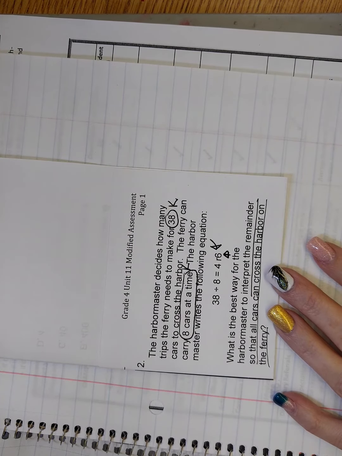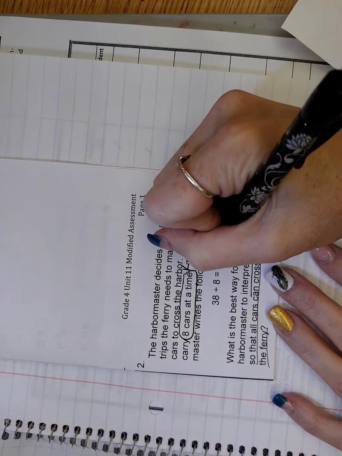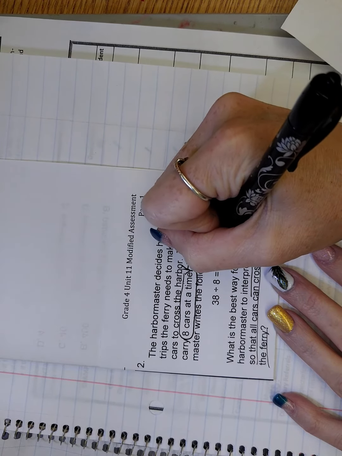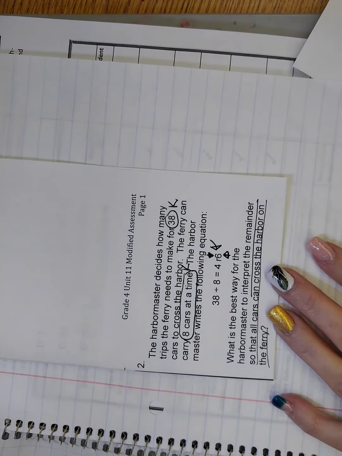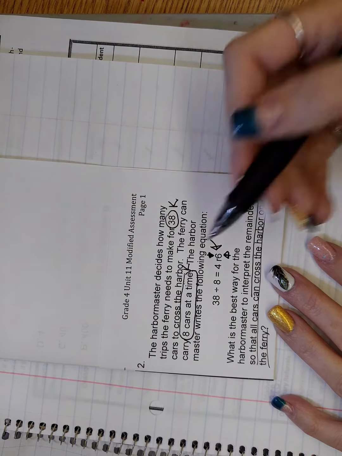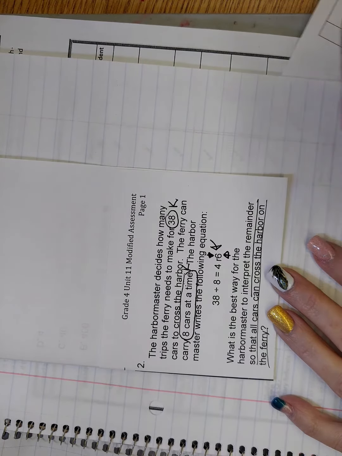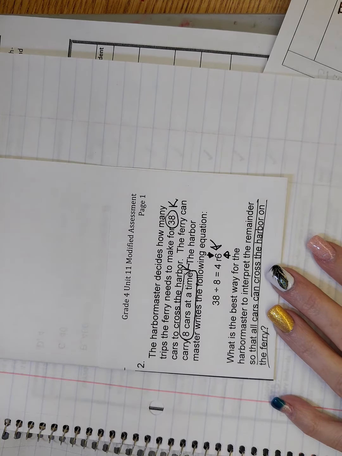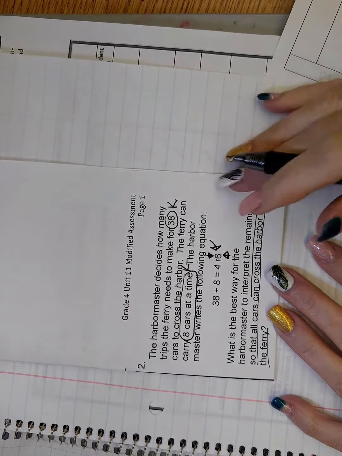Now, boys and girls, I want you to think about this. If your car is one of these 6, do you just say, oh, forget about my car, I don't need it? Or do you think to yourself, okay, every car has to make it over, so the harbor master is going to need to make a 5th trip. And that's what we're talking about. So this is an example.